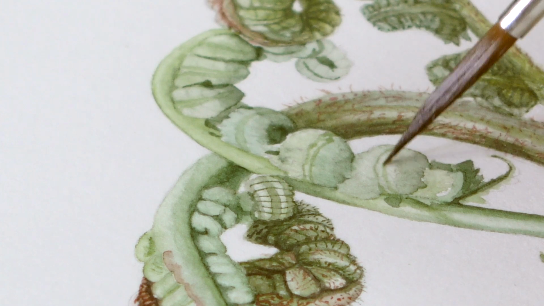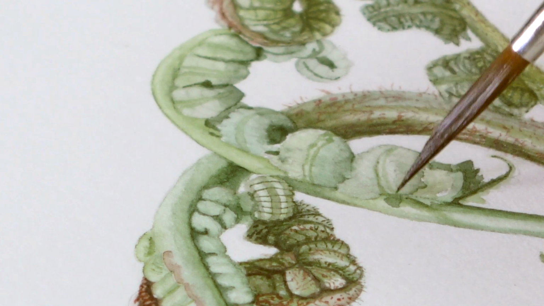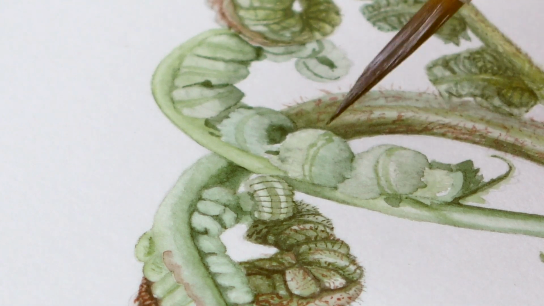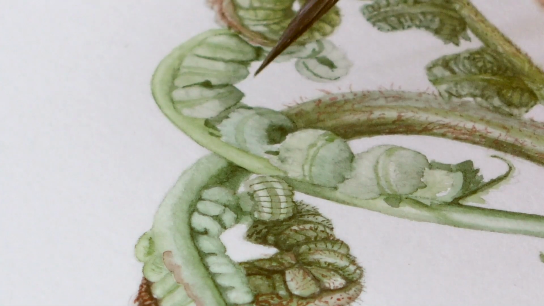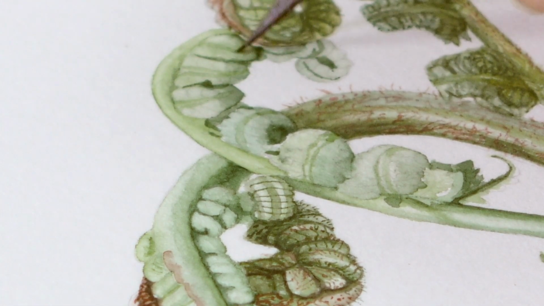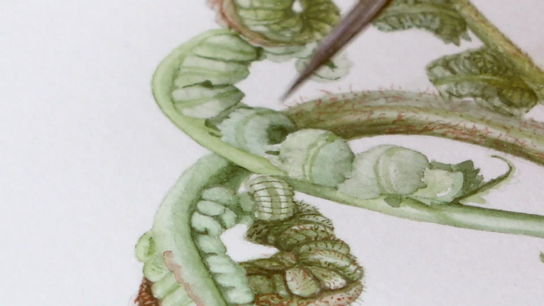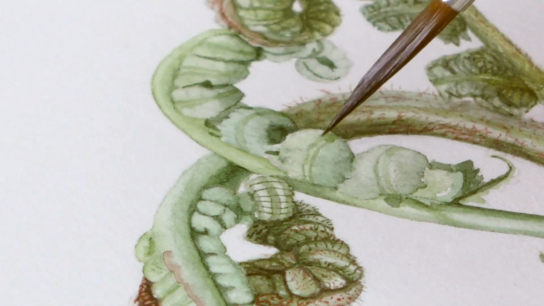Just going to run that up there. That's curling away around there. It also can give you your disappearing edge, which is what we're looking for. And just making them a little bit darker where they curl under. That gives me direction and shape.